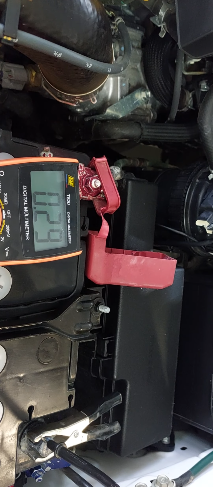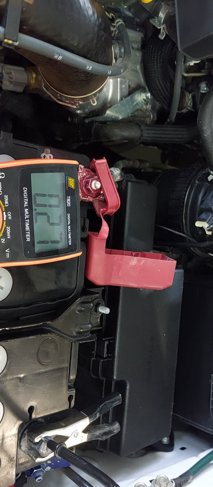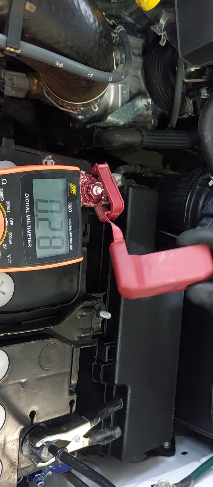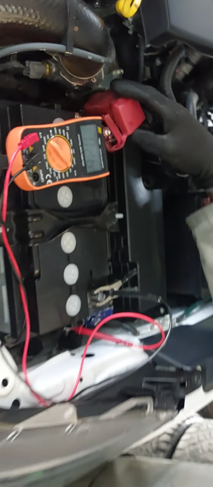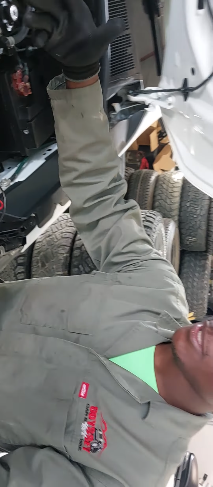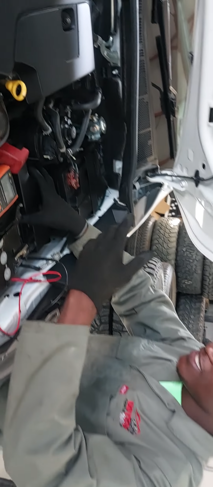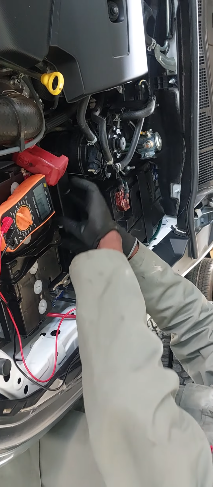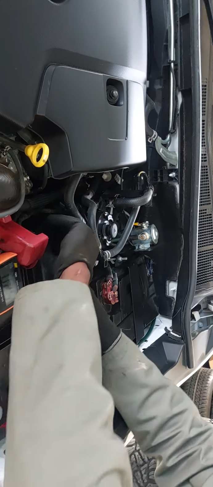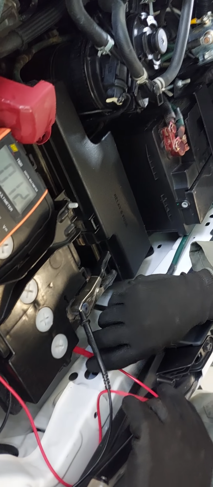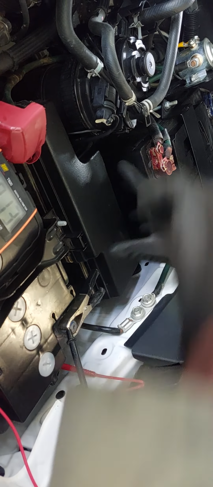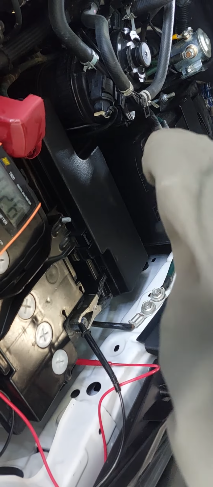Now, how can you solve the problem if one day you get this? You just need to come to your fuse box. This is your fuse box.